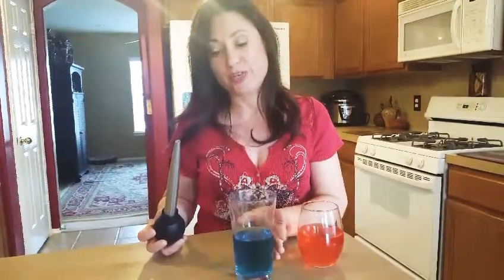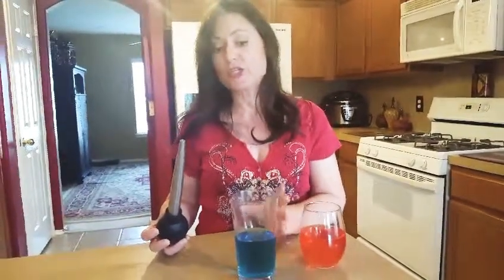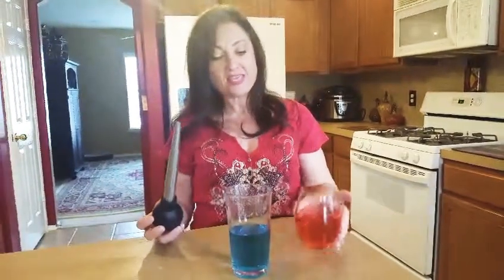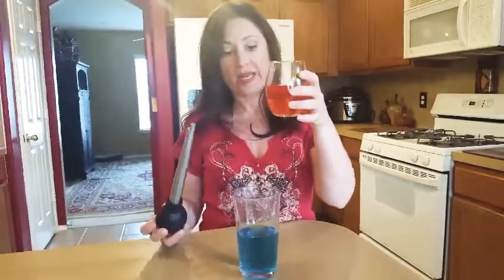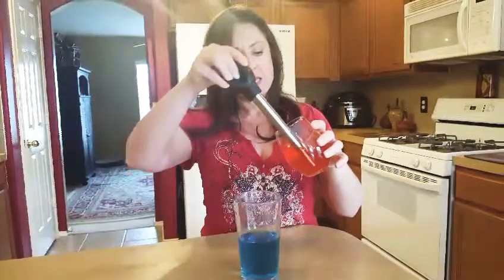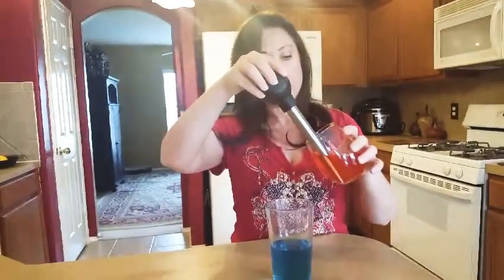Remember I told you that the Coke sank because of the sugar. Well, here I have loads of sugar in here. Actually, I put corn syrup to make sure that this would work. And this has no sugar in it at all. So we're going to see if sugar water is really denser than regular water.